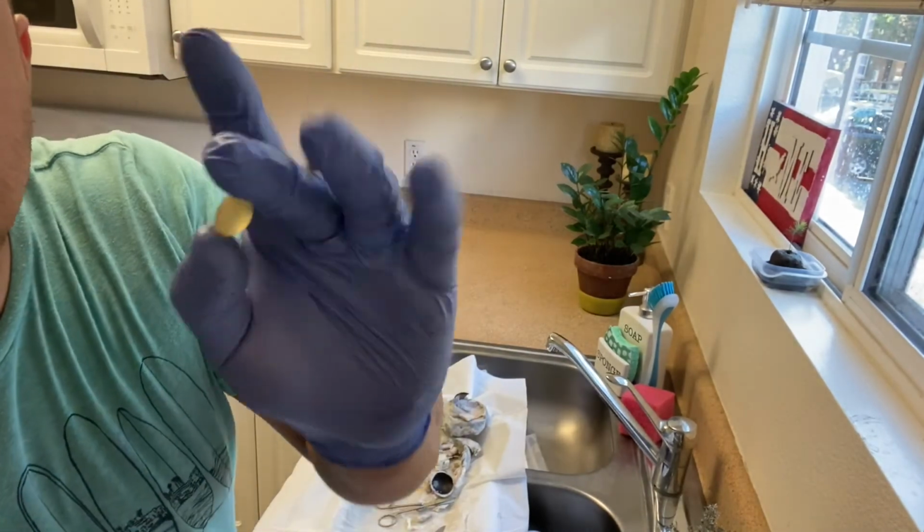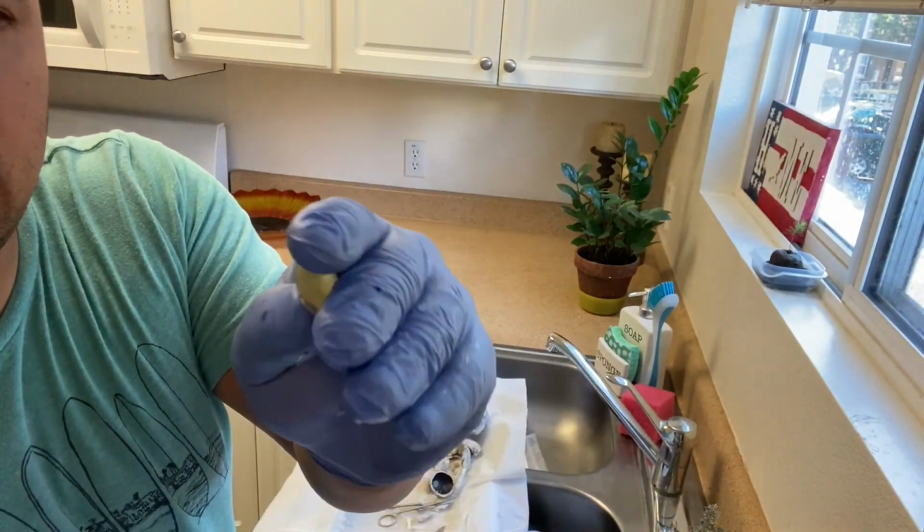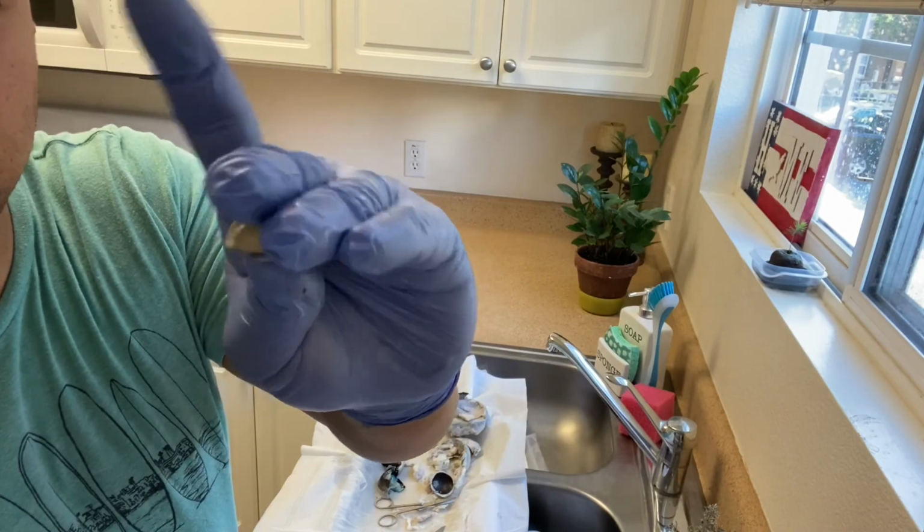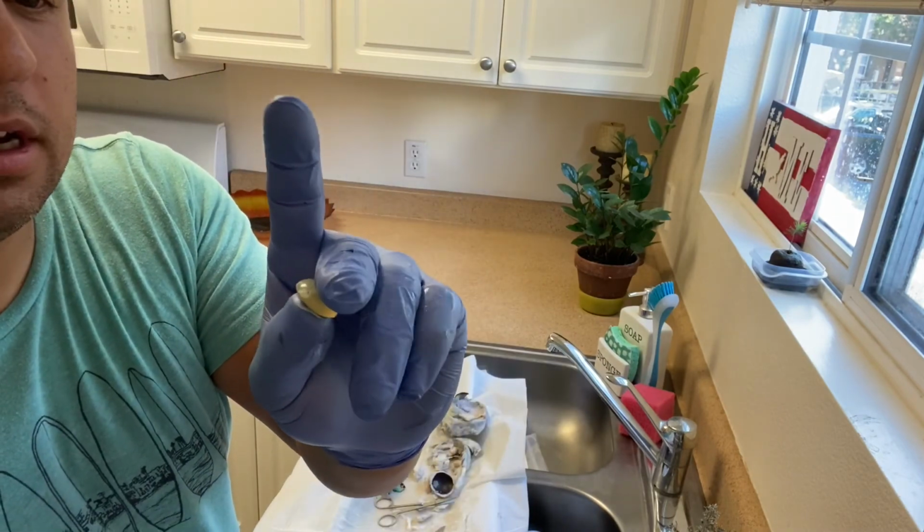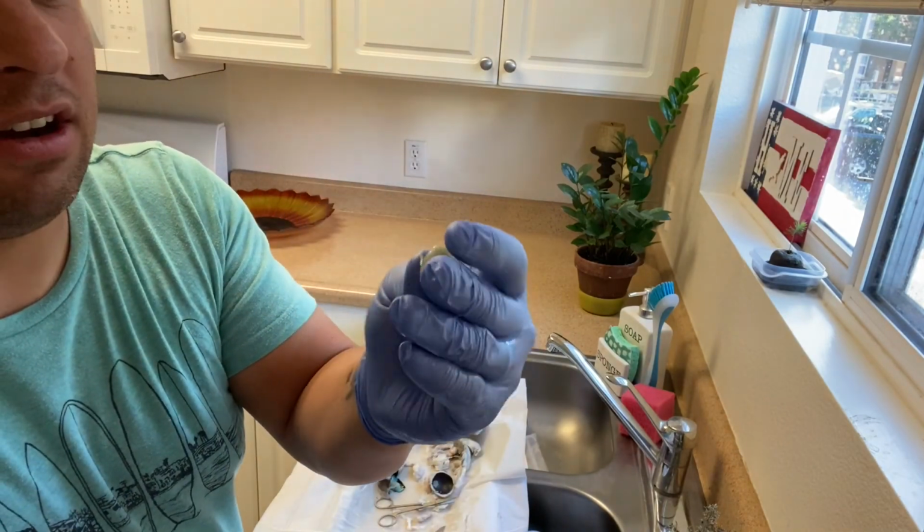One thing I forgot is the lens. I pulled the lens out, and it's kind of like a little marble. Sits inside your eyeball. Yeah, it's kind of hard, like a little marble.